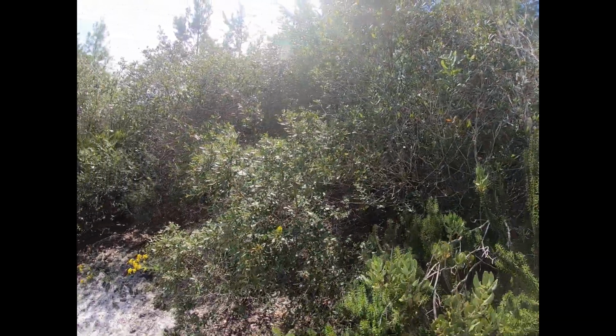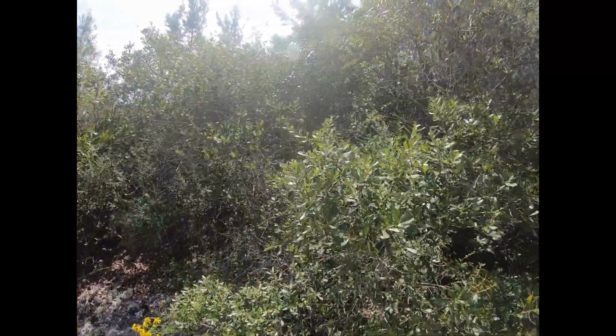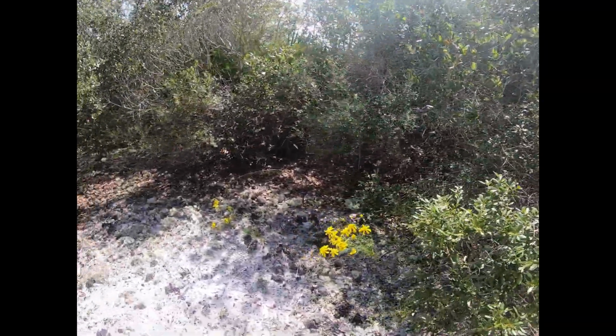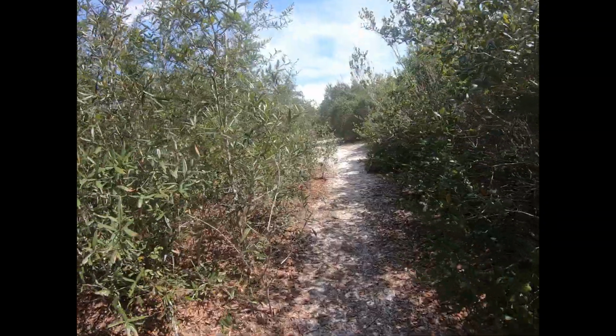This is a very characteristic species, and it's typically one of the first species to colonize dune areas in scrub communities, as well as disturbed areas in scrub communities where it's sandy.